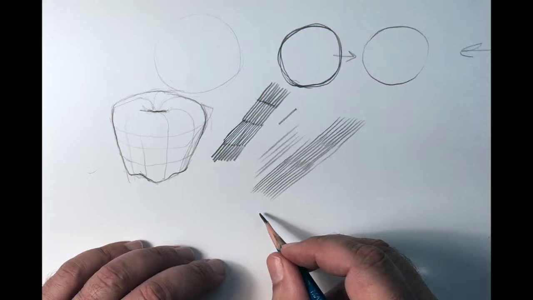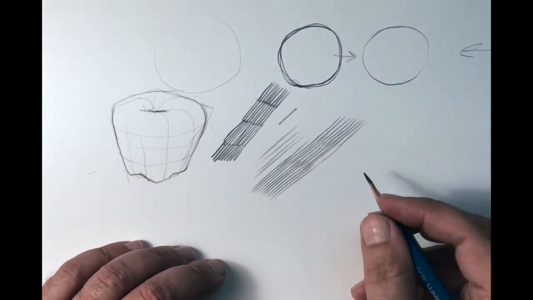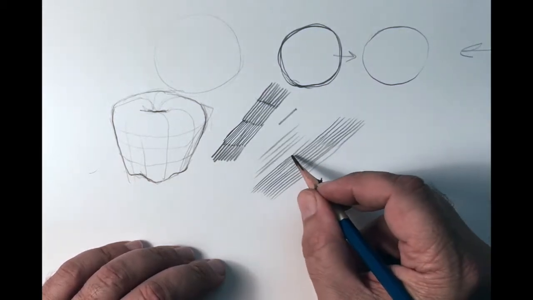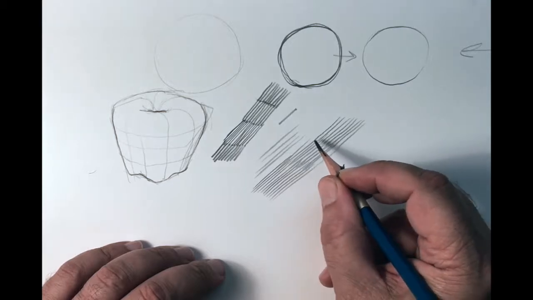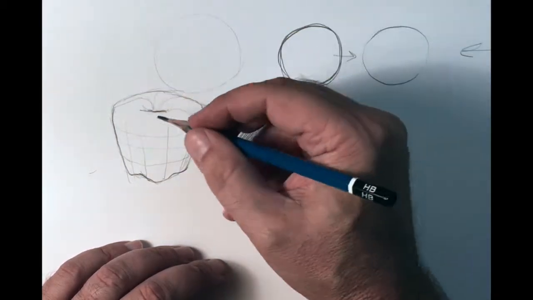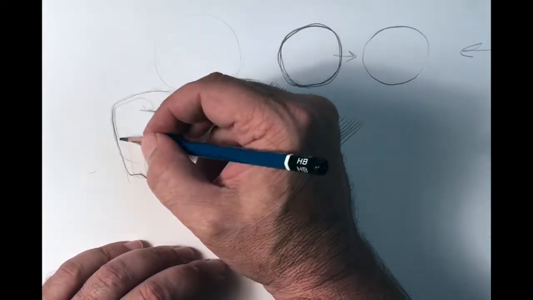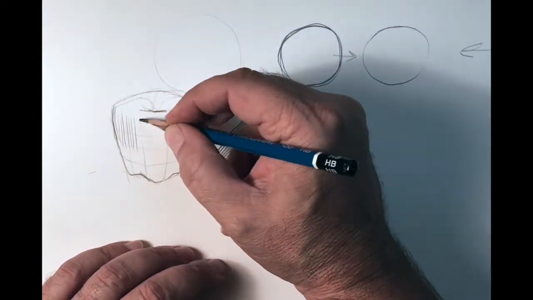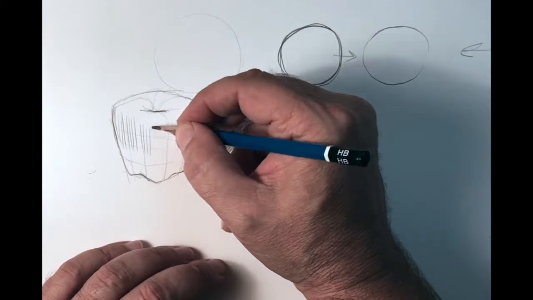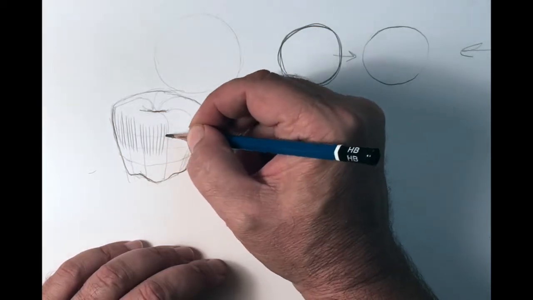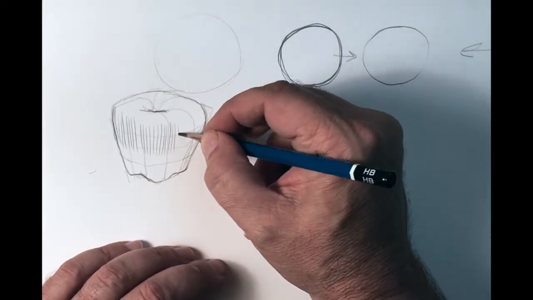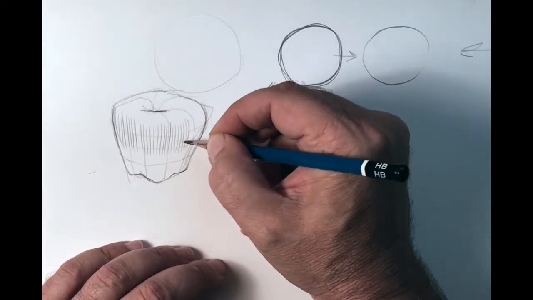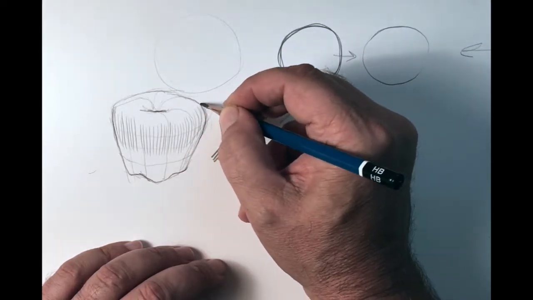So the idea is that line quality can take on many forms. But when it comes to shading in this way, where we're looking to achieve smooth transitions, we have to develop the ability to come in, lay our line down lightly in the beginning, and then soften up as we come off the paper. And this will make more sense as I work through this drawing.